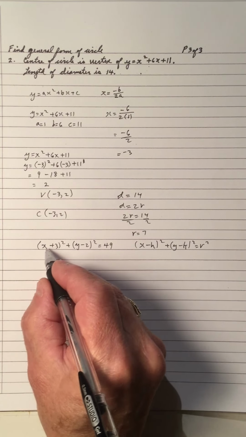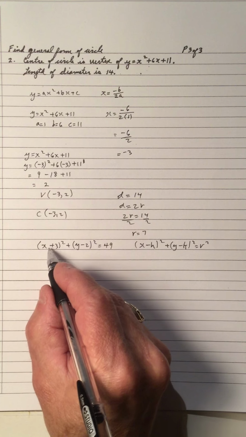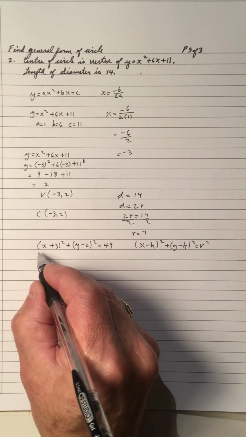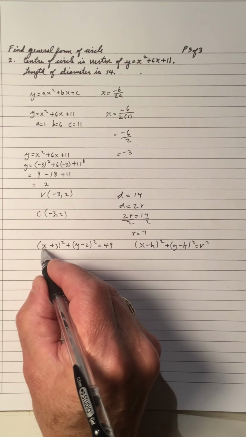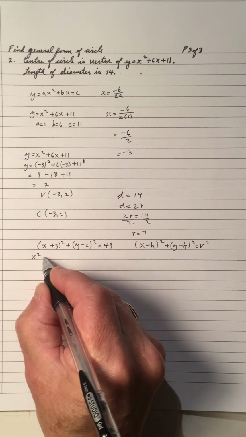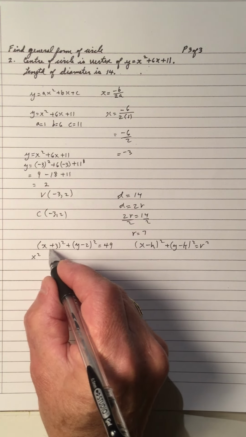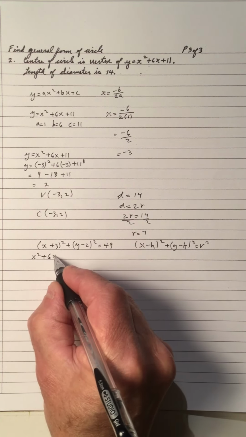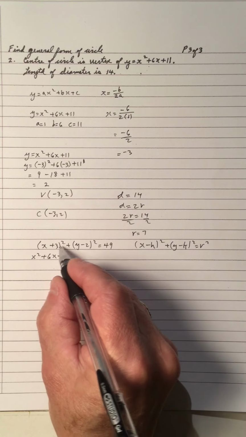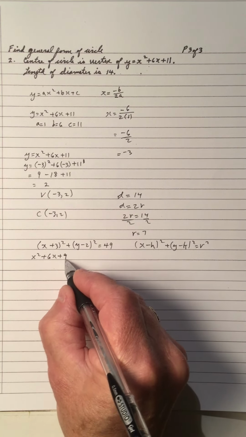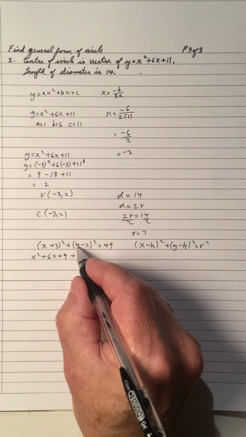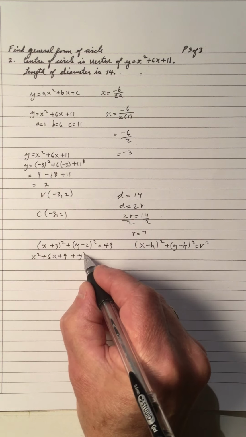And again, we could do FOIL, which is x plus 3 times x plus 3, or take the shortcut, since we're squaring. So x is squared. The product of 3 and x doubled. The 3 squared is 9. We're squaring this binomial, so y being squared is y squared.